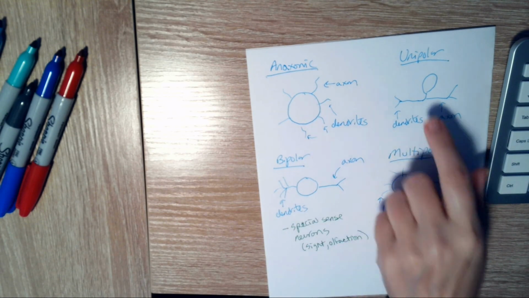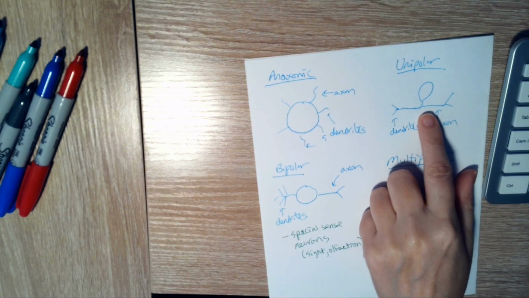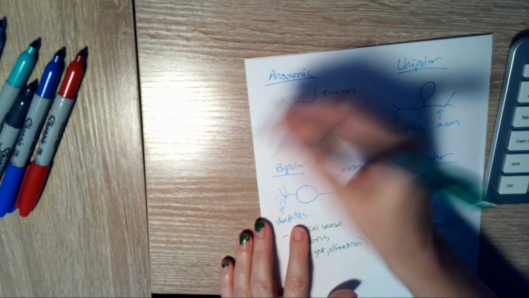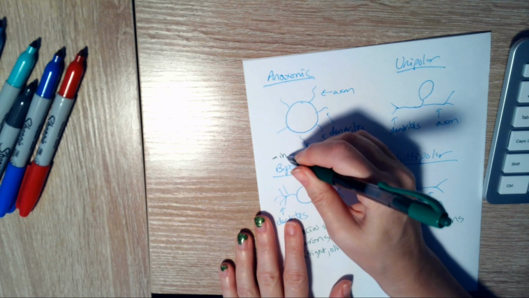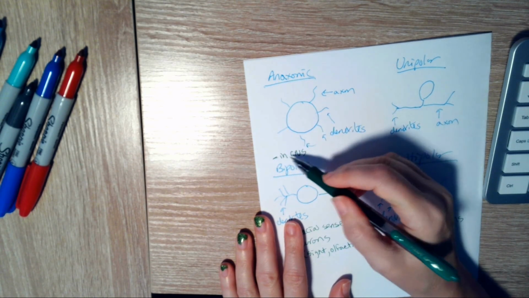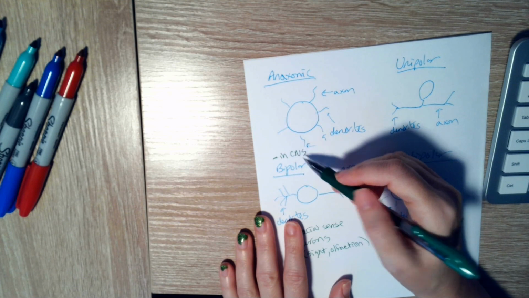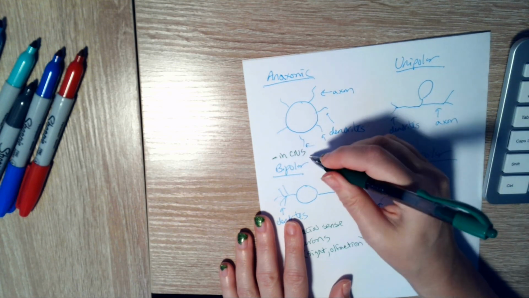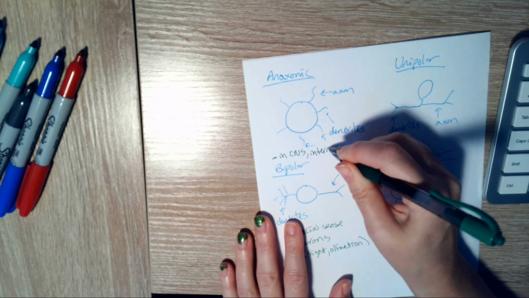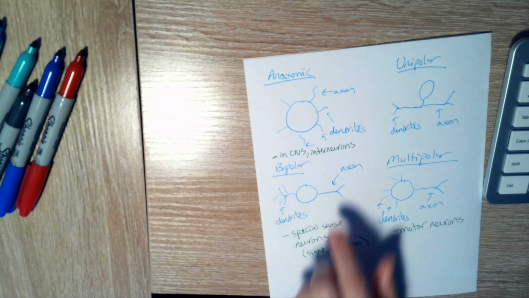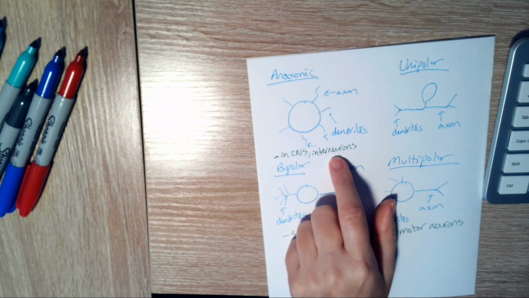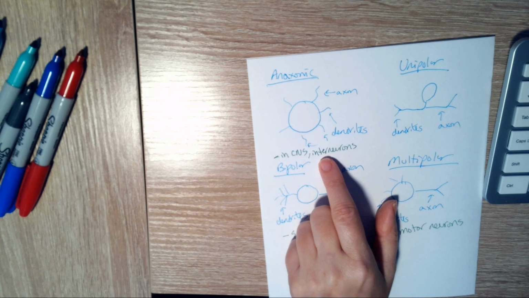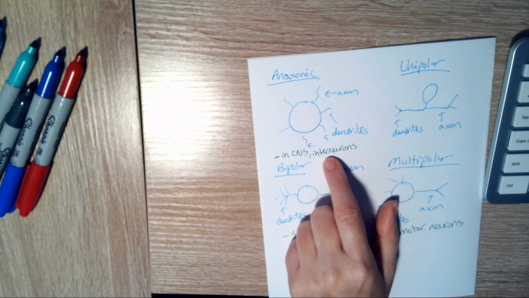Okay, and the last one, unipolar neurons. Oh, wait, let's give the example where we find the anaxonic neurons. These are in the central nervous system only. So central nervous system is abbreviated as CNS. That's your brain and your spinal cord. And they serve as something called interneurons, which just means neurons between other neurons. So they'll be interspersed between one neuron and another neuron. So they help another neuron communicate with either one more neuron or many more neurons.